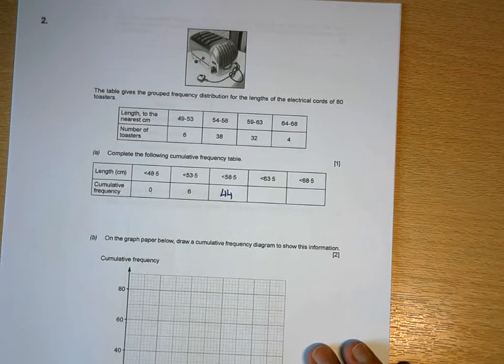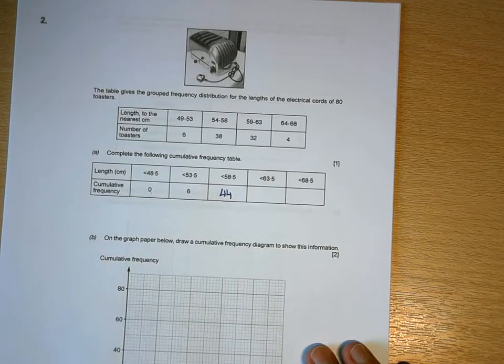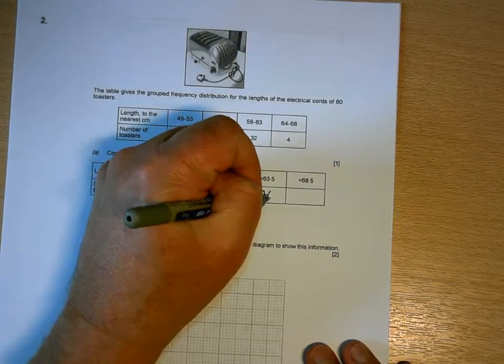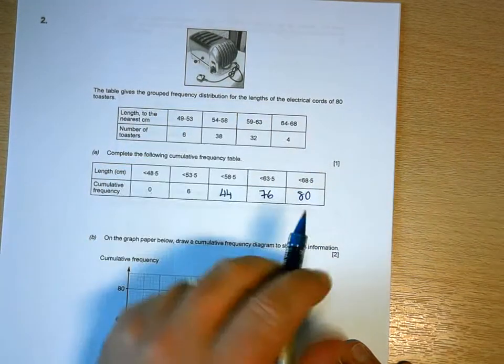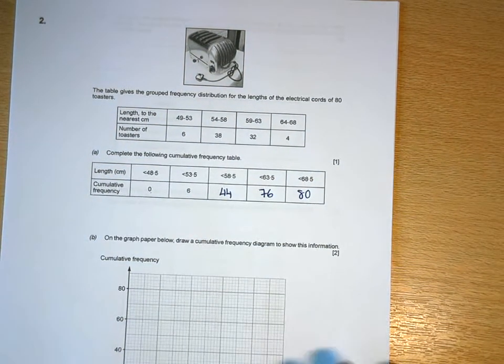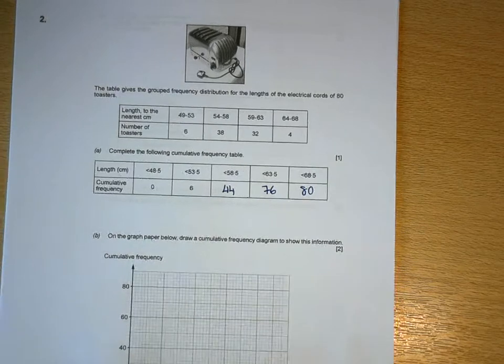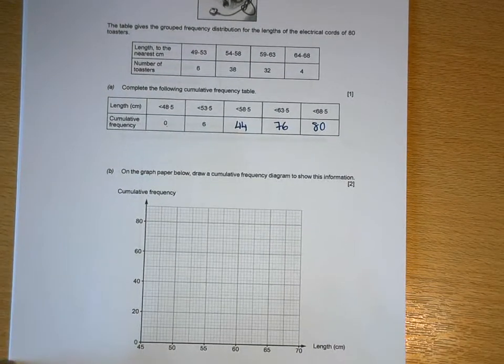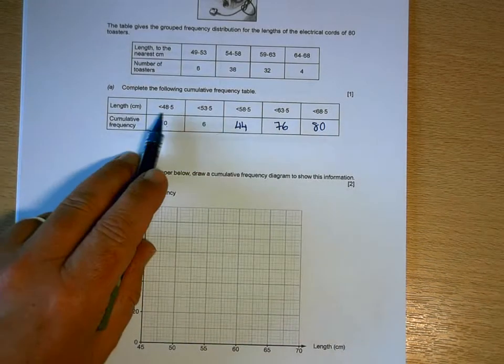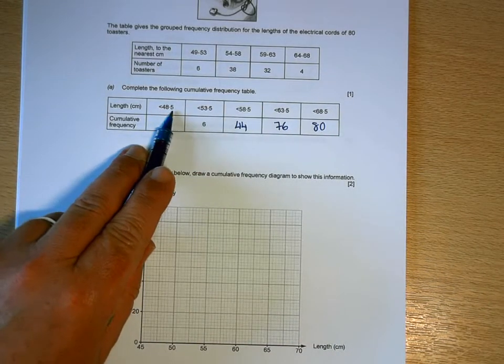Which is 76, and then 76 plus 4, and you should always end up with the total that they tell you in the question. Okay, so that's your cumulative frequency table, which you're now going to turn into a graph, and you plot on these values.